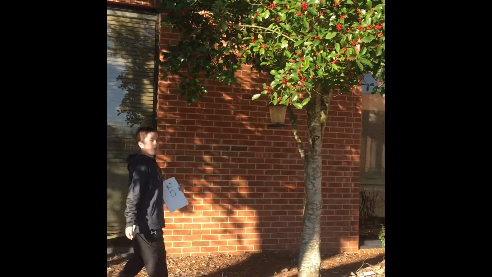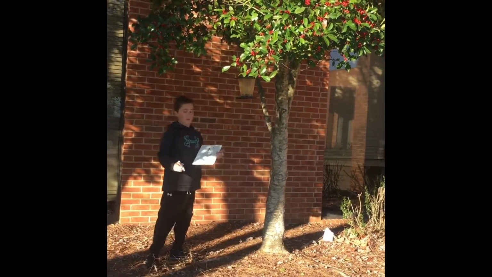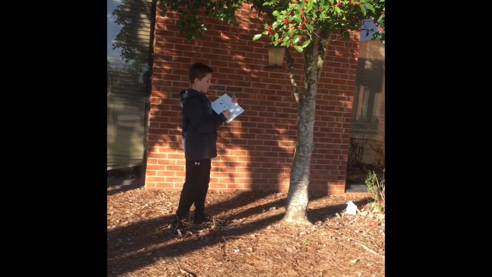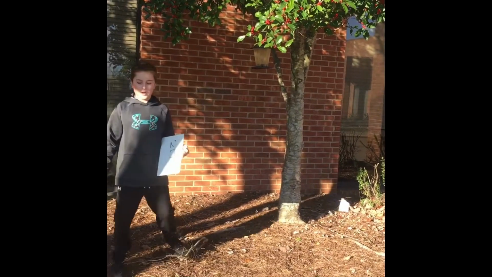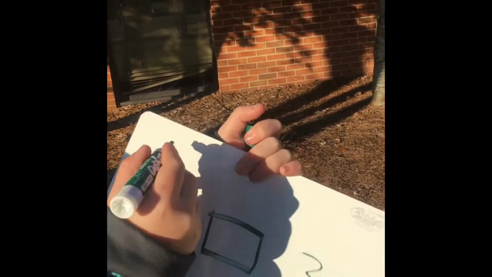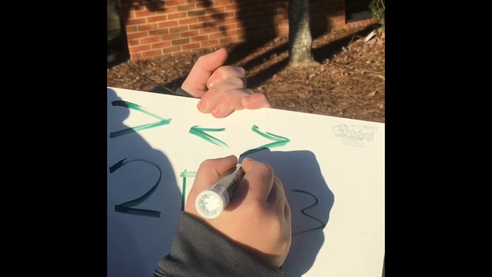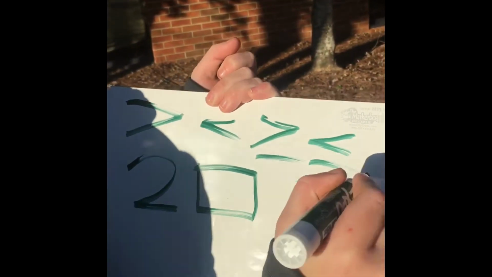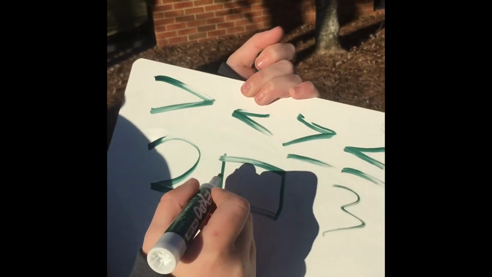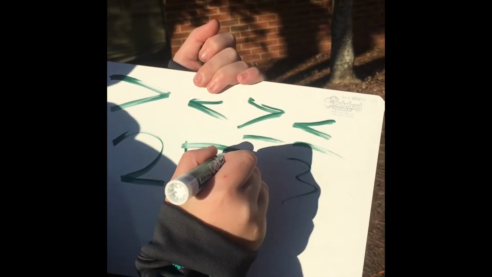As we walk over, this tree obviously has 1, 2, 3 main parts. 3. So, if you put these 2 together, what would your answer be? Greater than, less than, greater than or equal to, less than or equal to. I'm pretty sure that 2 is definitely less than 3. So 3 is greater than 2.